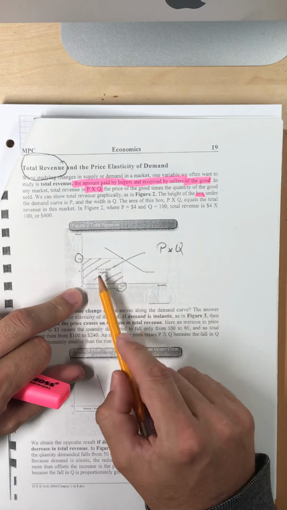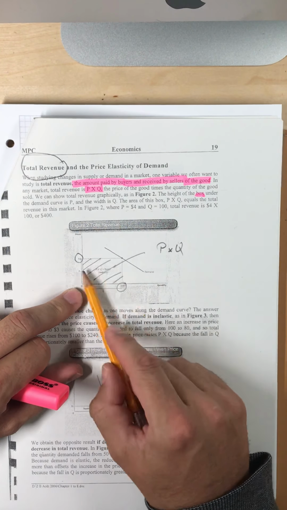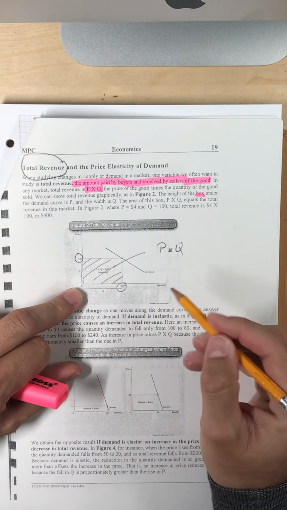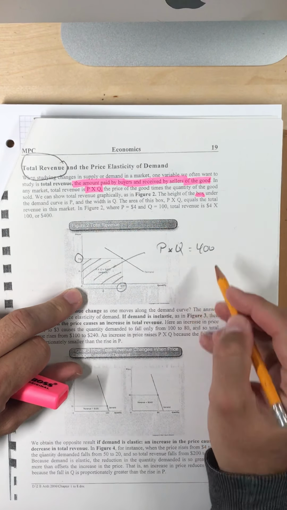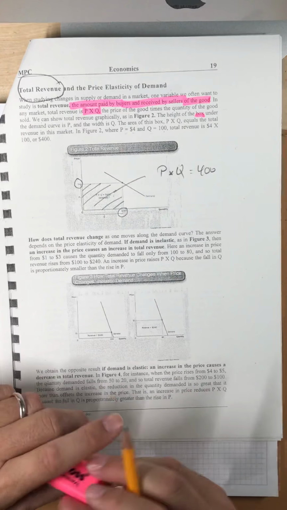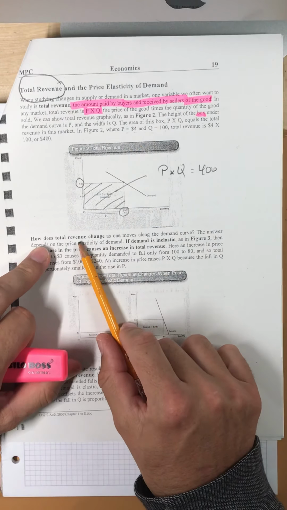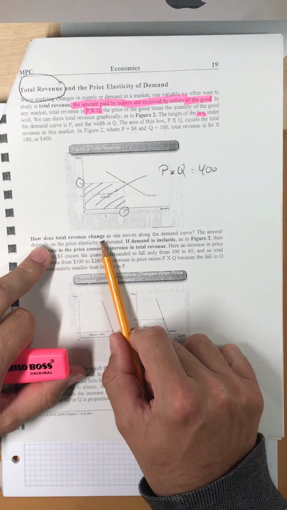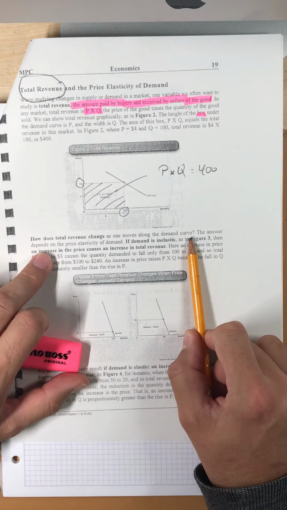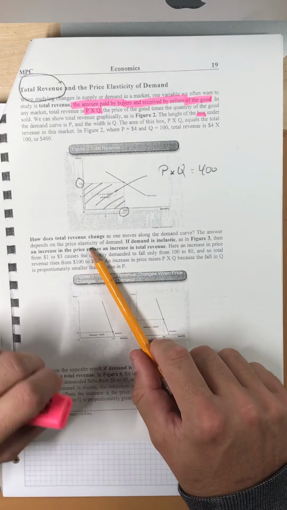So the total revenue is equal to this area, which is equal to 400, okay? And the question is, how does this total revenue change as one moves along the demand curve? Okay, the answer depends on the price elasticity. We saw the 5 different cases here.